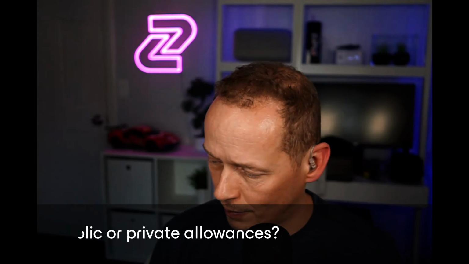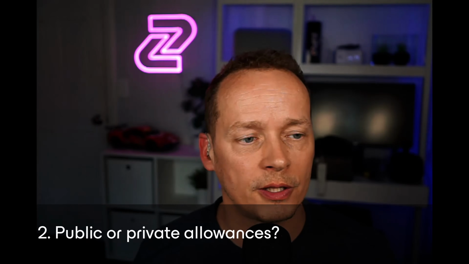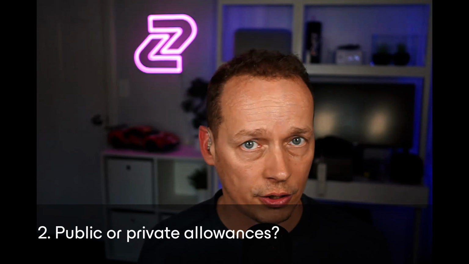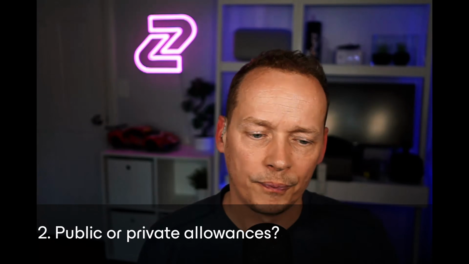Let's get on to point number 2, which is whether you want to be public or private about your API thresholds. So what does that mean? Well, if you have a public API that is free to use, you actually might not want to share what your API rate limit thresholds are, because it allows a deliberately malicious actor to optimize how much they're going to get out of your service very easily.